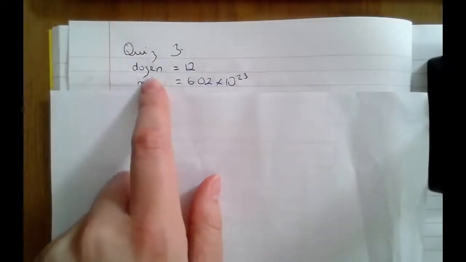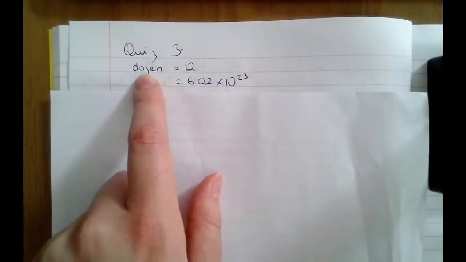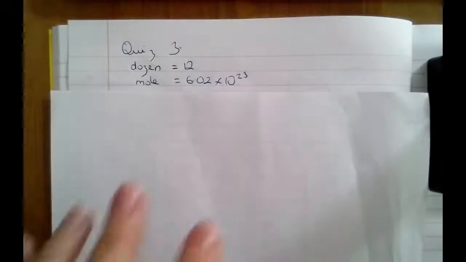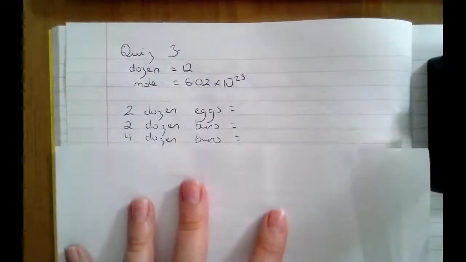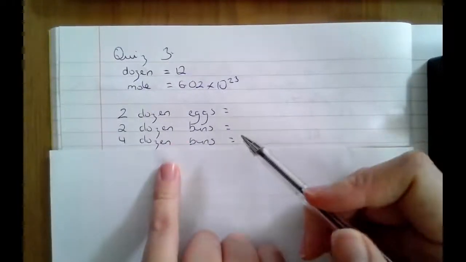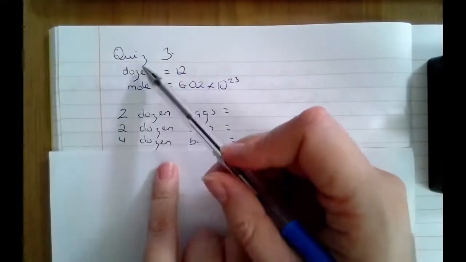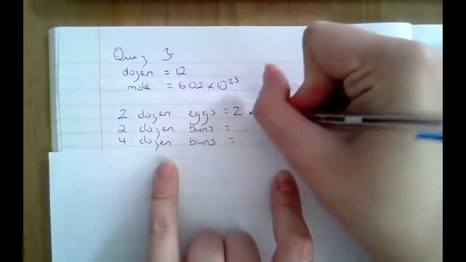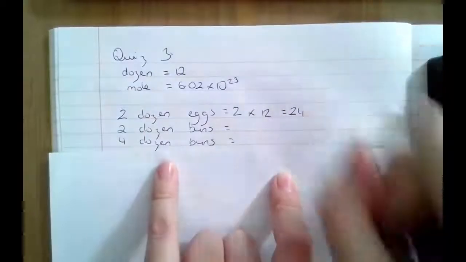And I've equated it to the word dozen. The word dozen represents the number 12. The word mole represents the number 6.02 by 10 to the 23. And you use these terms in the same way. So for example, if I told you you had 2 dozen eggs and I asked you how many eggs you have, if you know that the word dozen means 12 and you know you've got 2 dozen, then you've got 2 times 12, you've got 24 eggs.